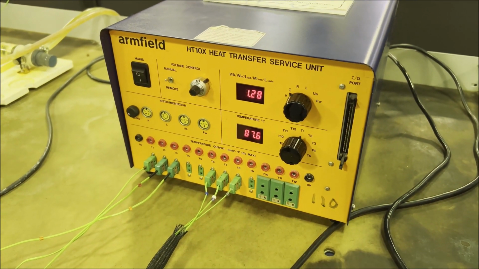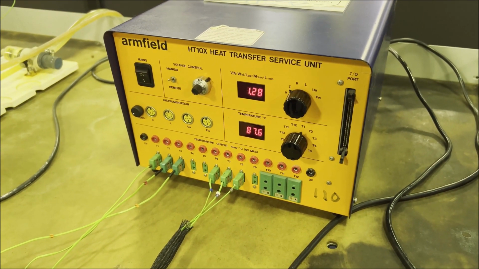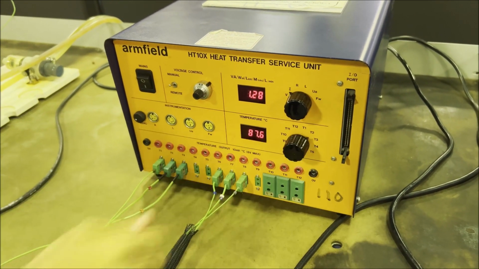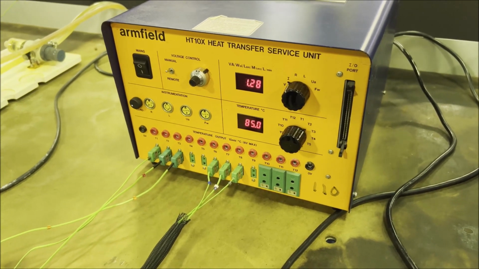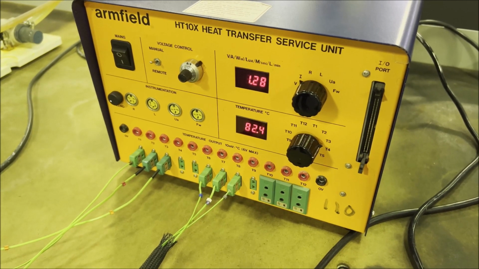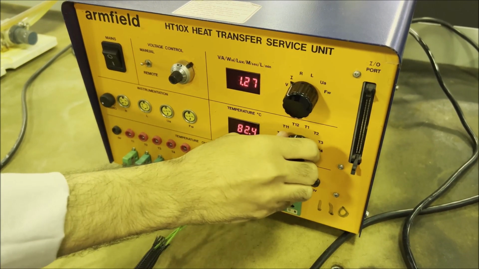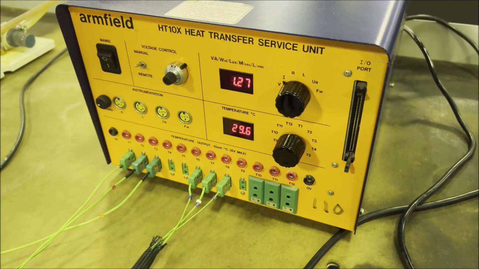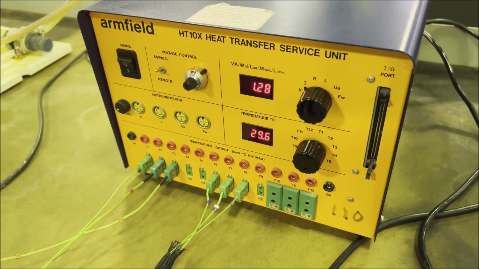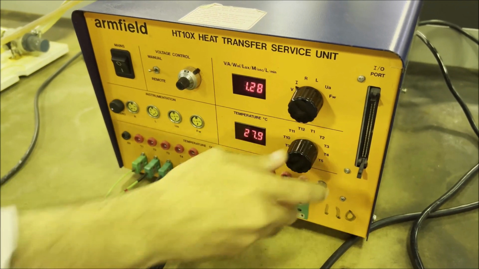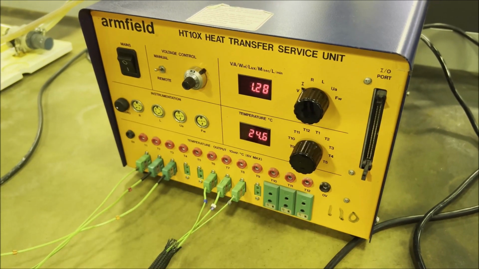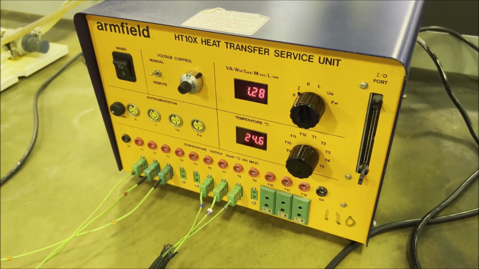Current 1.28. T1: 87.6. Next, T2: 85.0. Next, T3: 82.3. Next, T6: 29.6. Next, T7: 27.9. Next, T8: 24.6.